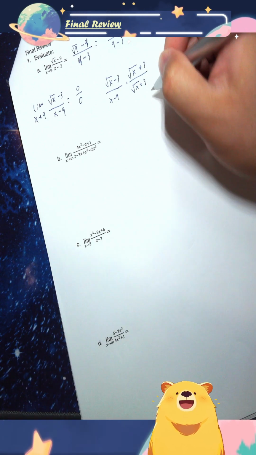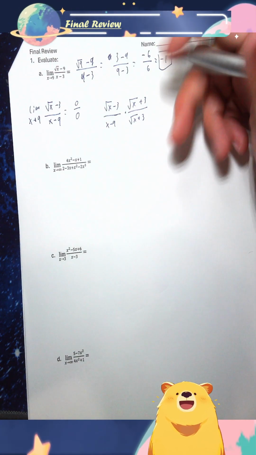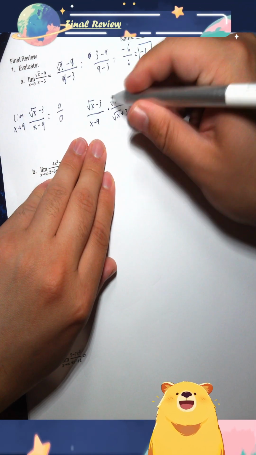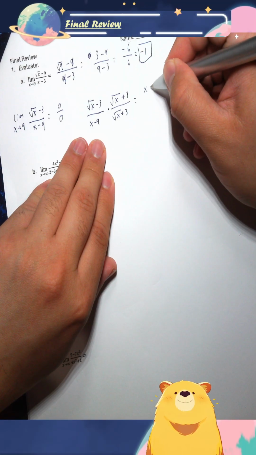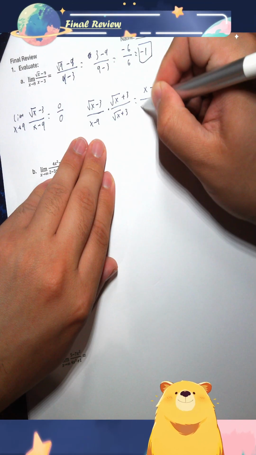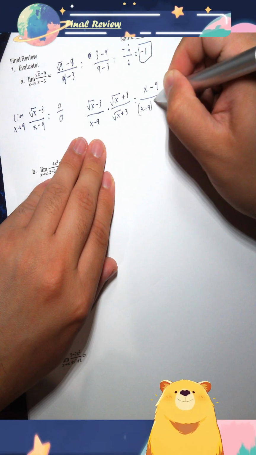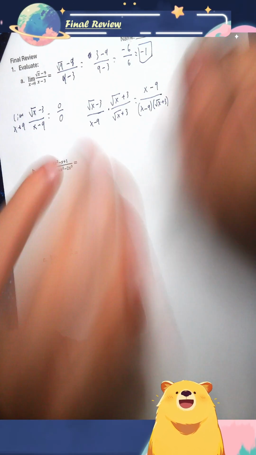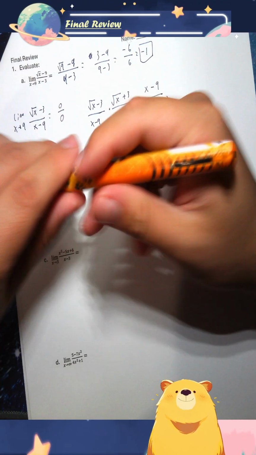By multiplying against this, I hope we remember this, the conjugate. And go ahead and get on the top, we'll get x minus 9, and then we'll get x minus 9 square root of x plus 3. Actually, this is a review. Let me go ahead and actually go over what just happened.